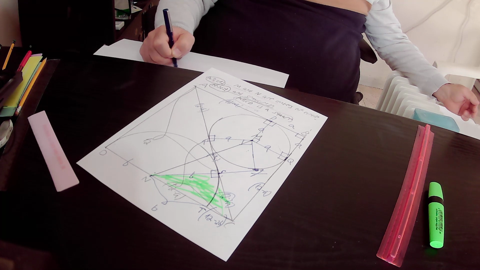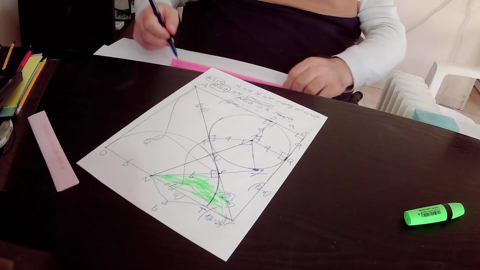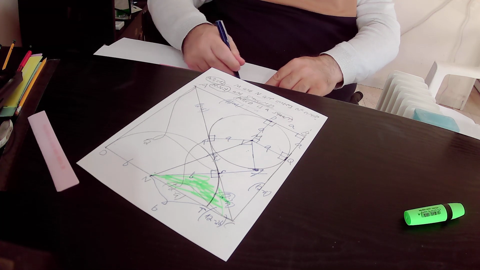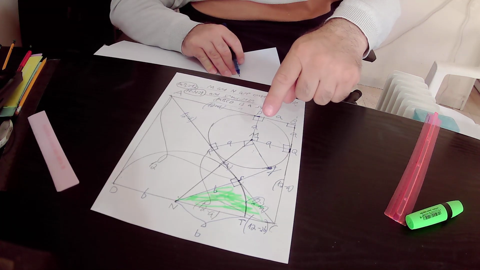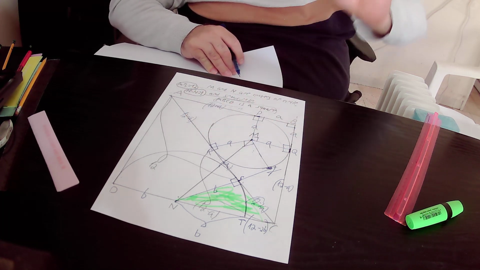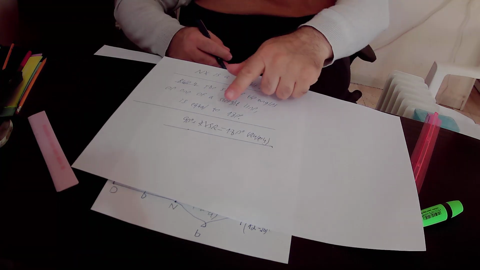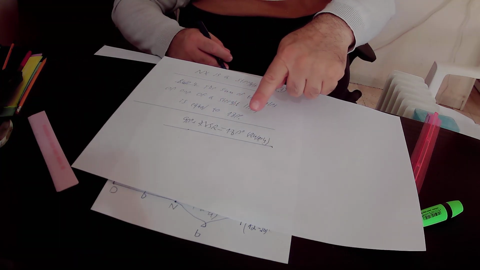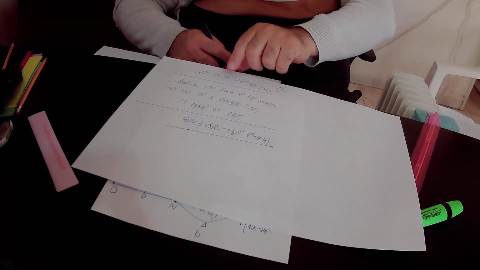So according to rule number 4, 90 degrees plus angle XSR must be equal to 180 degrees in total.